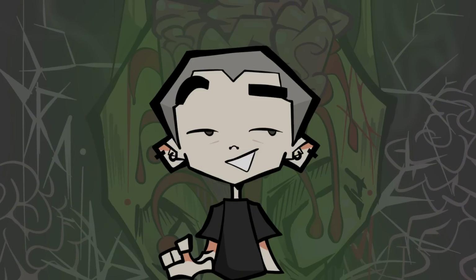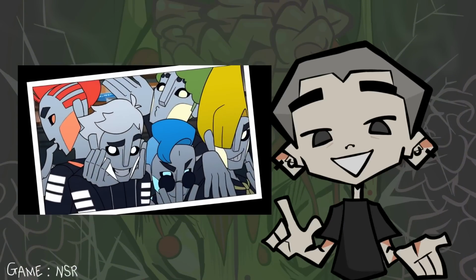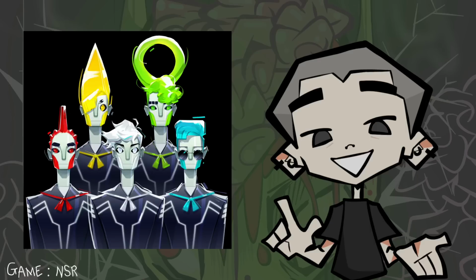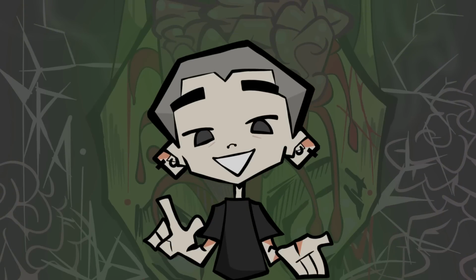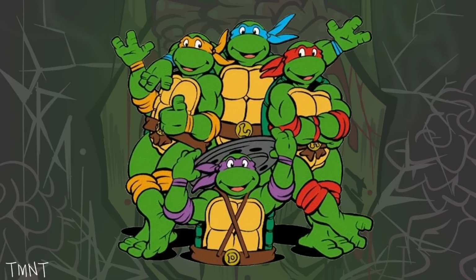Unless, of course, you want to do the opposite of this on purpose, like Tenten from No Straight Roads, for example. But notice how even Tenten has a variety of different colors and silhouettes, making their designs a lot more interesting. One of the best evolution examples of this that I can think of is Teenage Mutant Ninja Turtles.